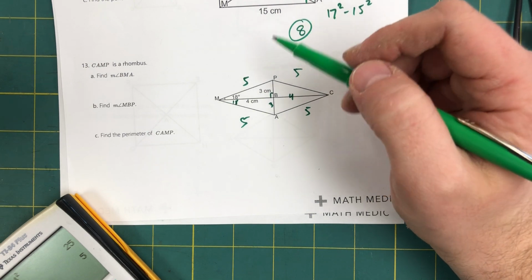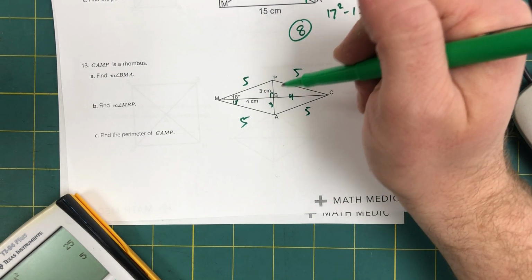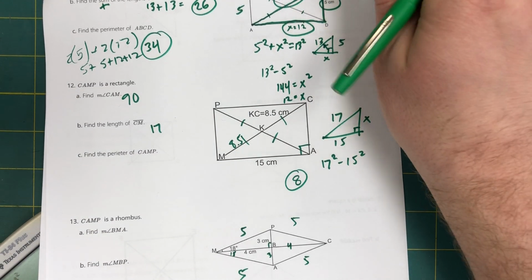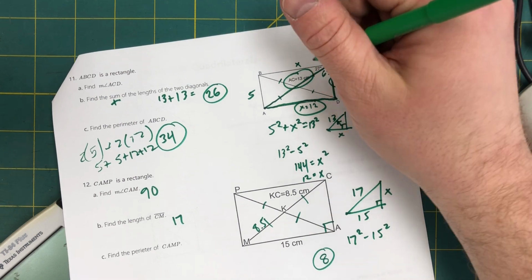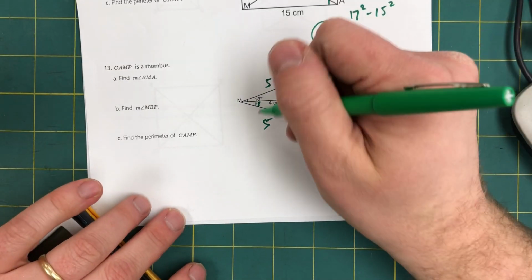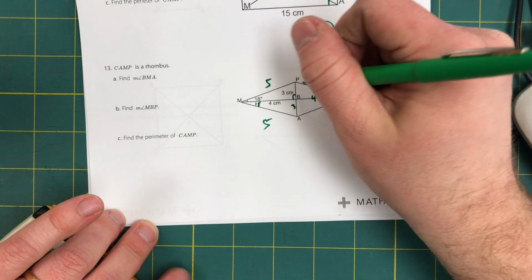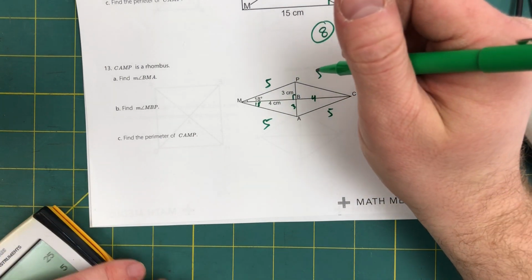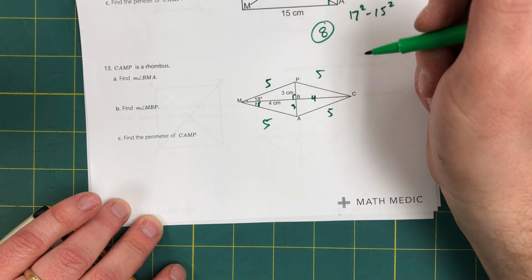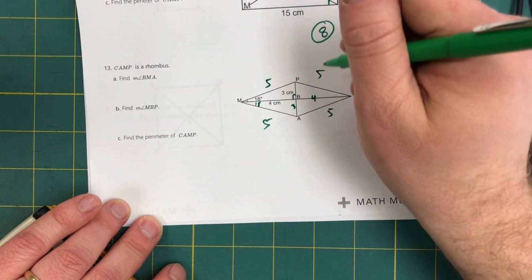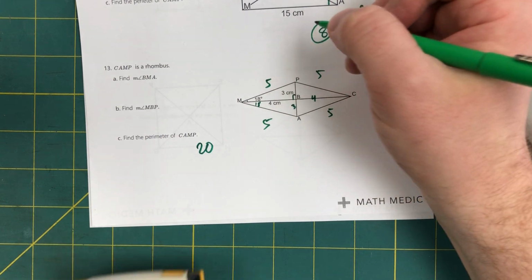That's one of the big differences between a rectangle and a rhombus. In the rectangle, the corners are right angles, so these are rarely the same. In a rhombus, these are always the same. These will be a different number here, though. MBP, that's 90. And the perimeter of CAMP, well, 5, 5, 5, 5, 20.